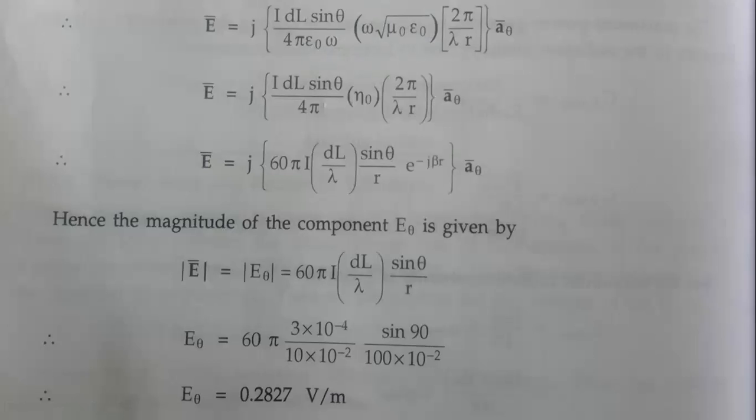But if you observe this I dl sine theta divided by 4 pi, and this mu epsilon 0, and in the numerator root of mu 0 epsilon 0 divided by this epsilon 0, if you simplify, you will get the intrinsic impedance of free space, which is nothing but eta. Okay, so in this way, this entire term root mu 0 epsilon 0 divided by epsilon 0 is nothing but eta, and 2 pi by lambda r will be as it is. Now substitute the values that are given. This expression is I dl. Okay, I dl you just keep, and later on divide these parameters.